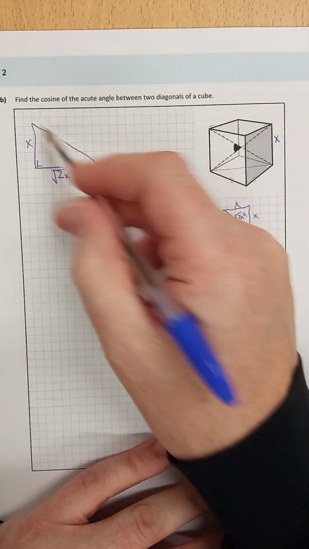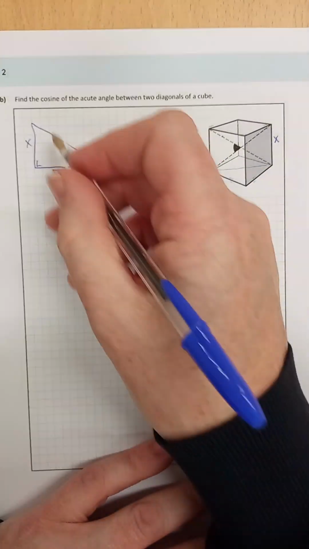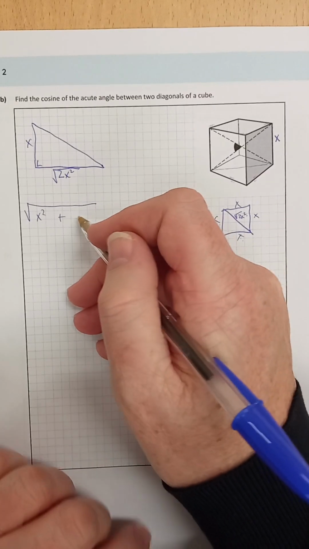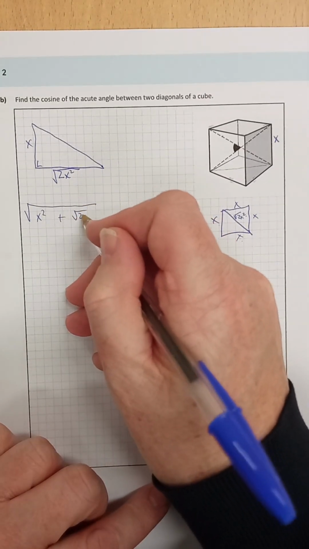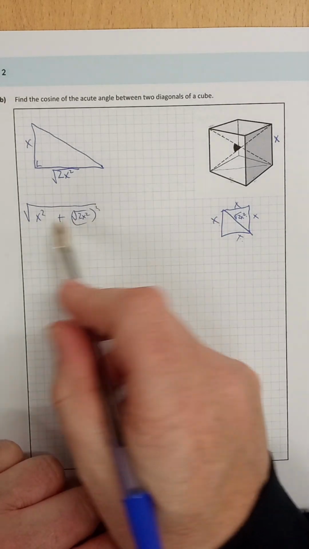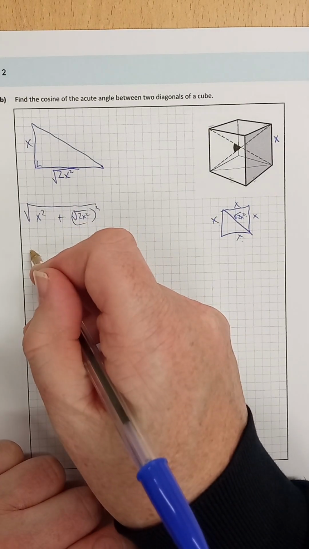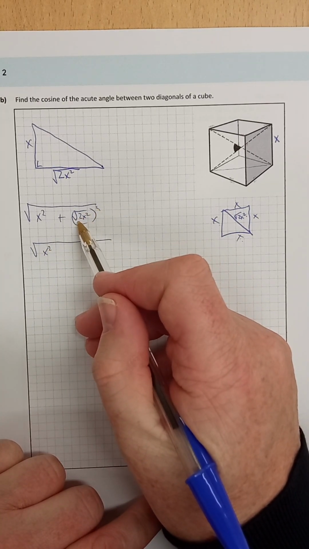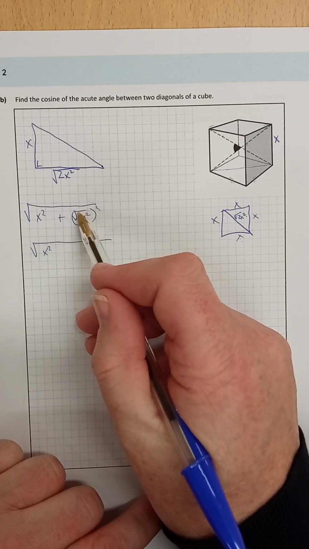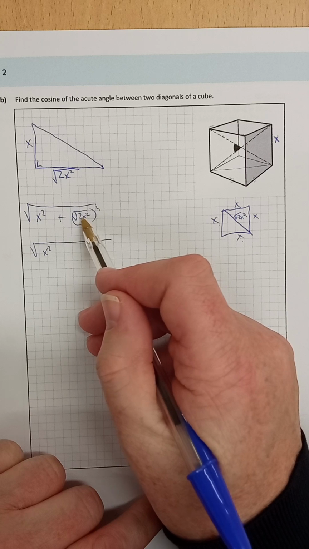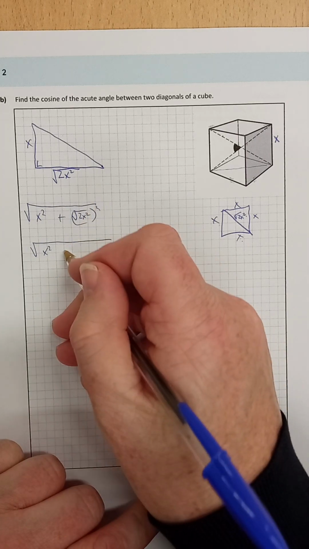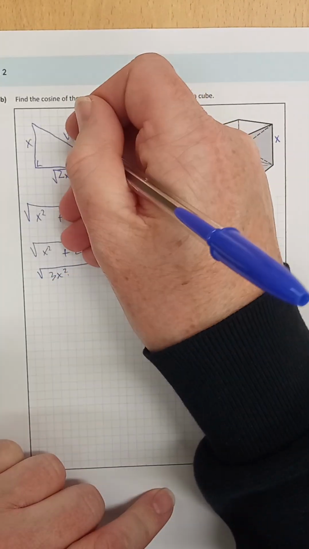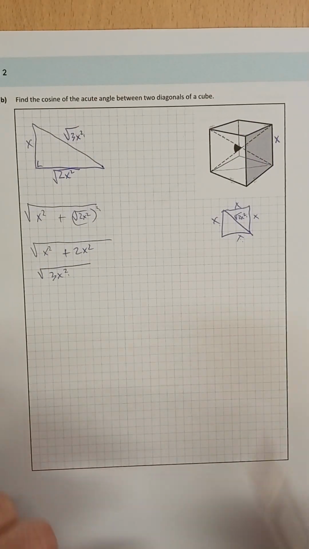Okay, now let's work out this one here. This one is going to be the square root of x squared plus the square root of 2x squared, squared. Now, we're going to tidy this up a bit. Squaring this root just gets rid of that root. So that's the square root of 3x squared.